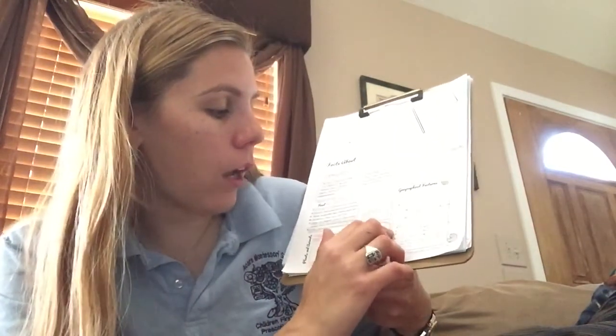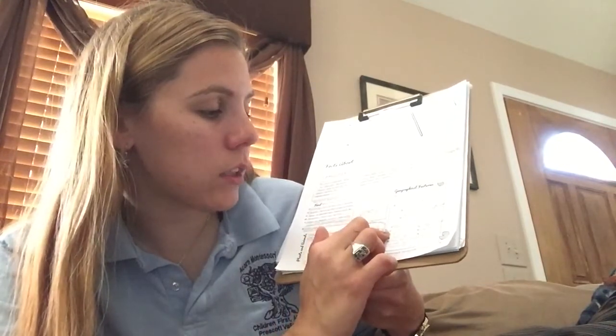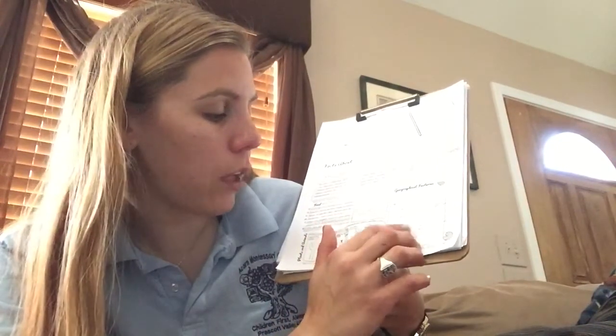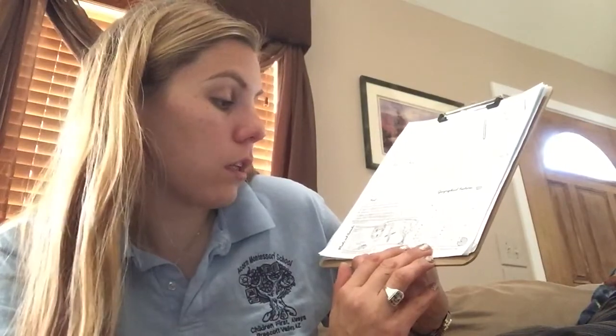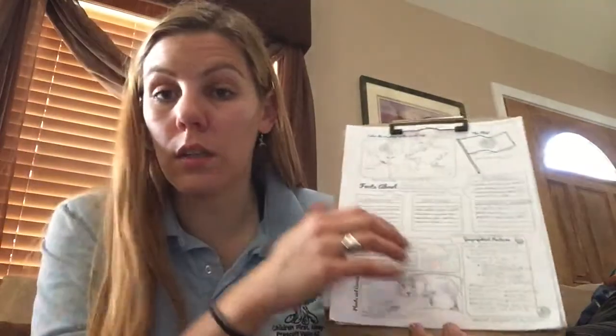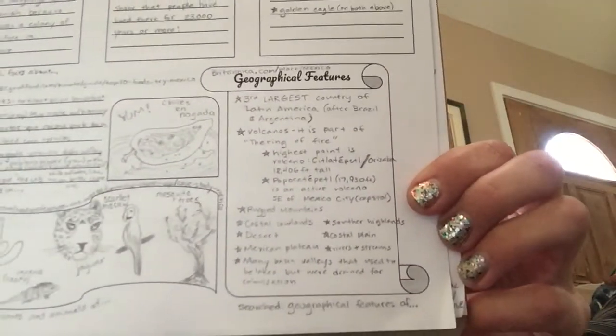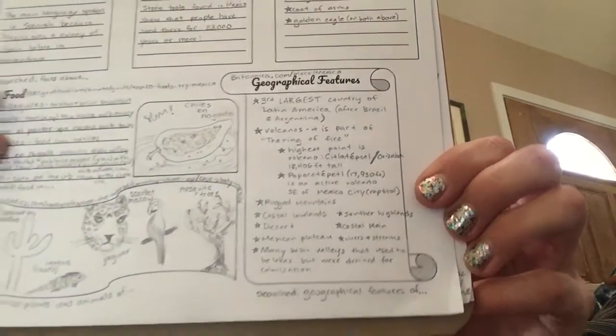And then I have just like rugged mountains, coastal lowlands, southern highlands, coastal plain, desert, the Mexican plateau, rivers and streams, and many basin valleys that used to be lakes but were drained for colonization. So just some, you can see it right here. That's all the information I was just reading to you.